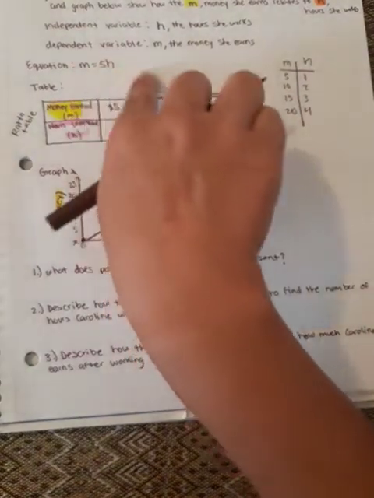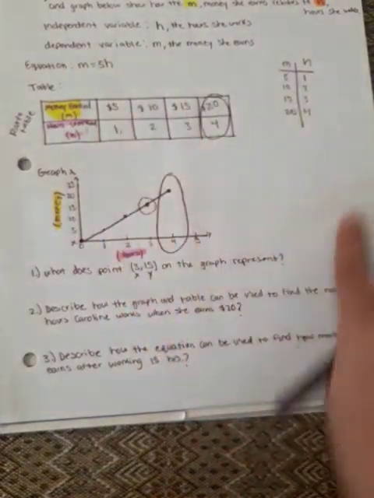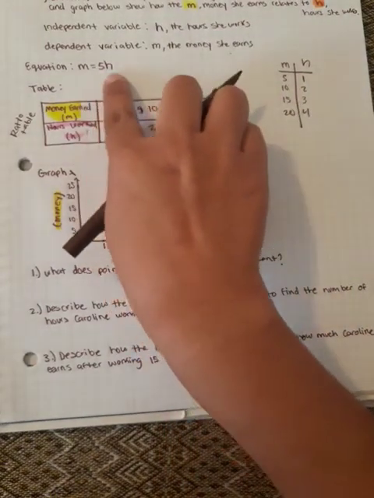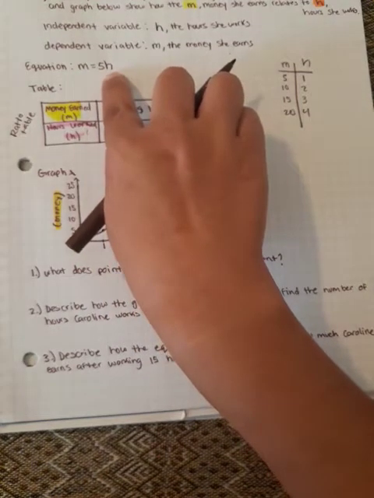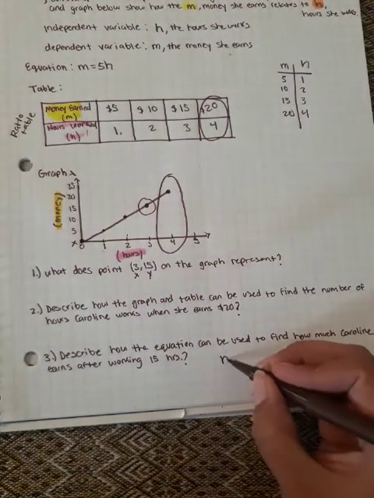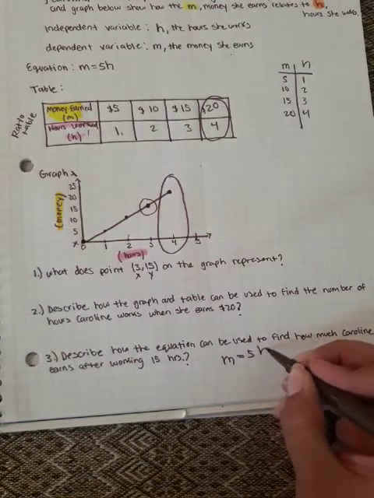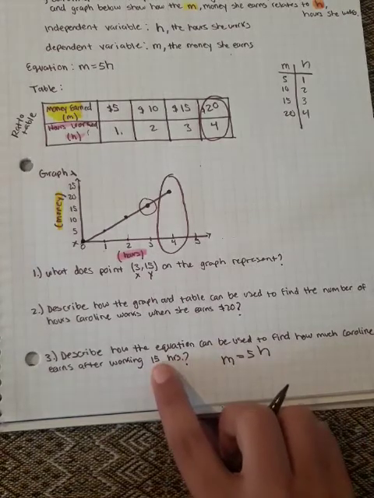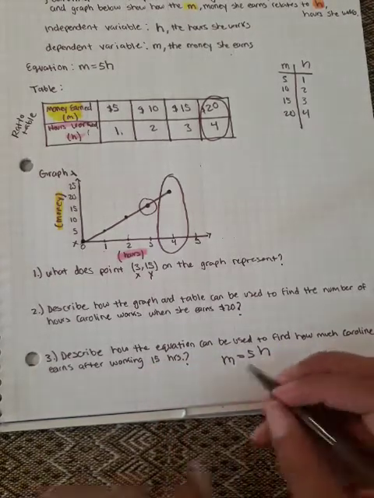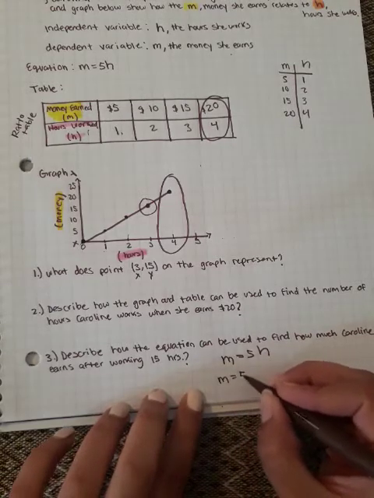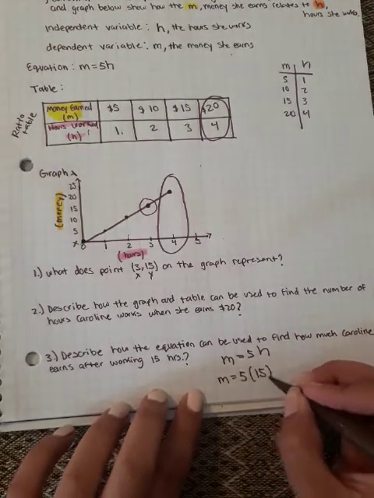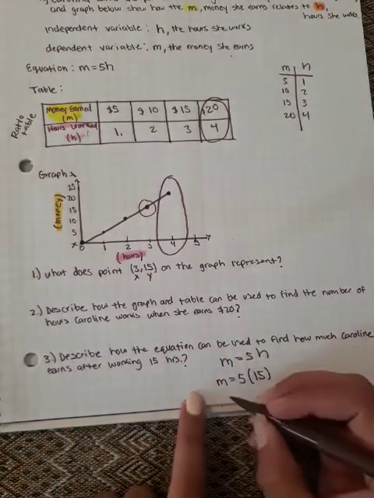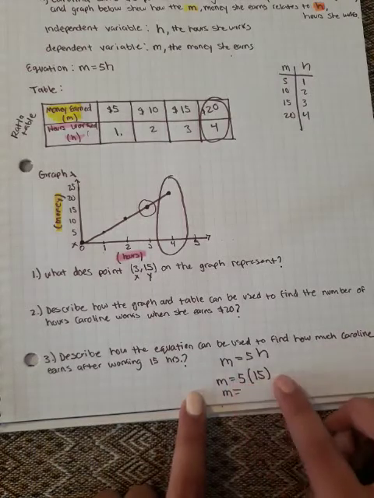This equation right here can quickly help us because remember, the amount of hours she works can be replaced in the variable, because H represents the amount of hours she works. So basically, we would have to substitute, right? Because they're telling us, what if H equals 15? What would M equal? So if H equals 15, we've got to plug it in. M equals 5 times 15. What is M? Plug that in.